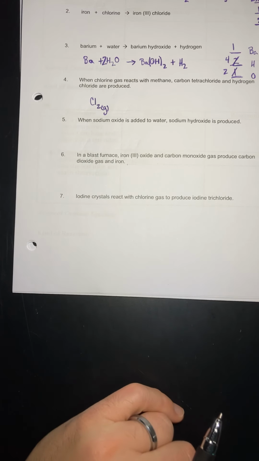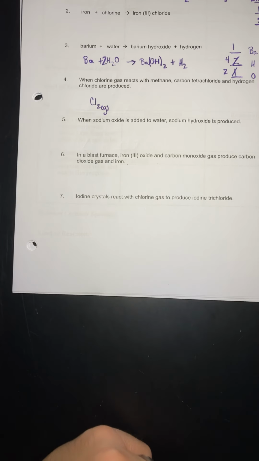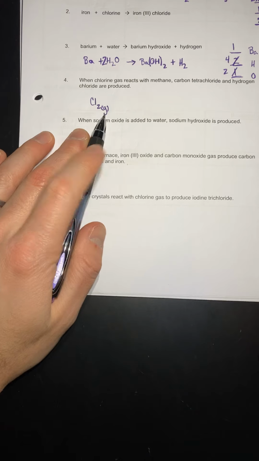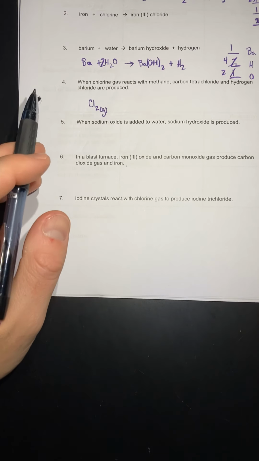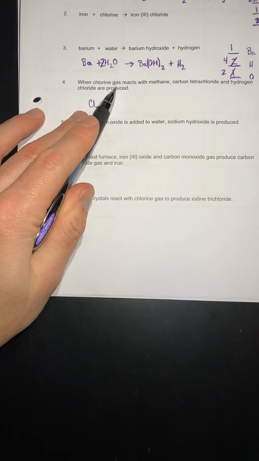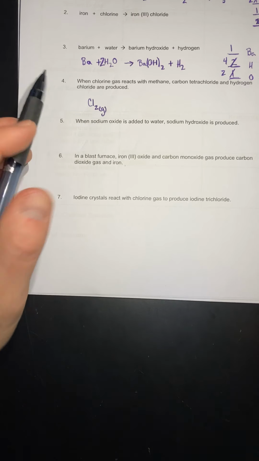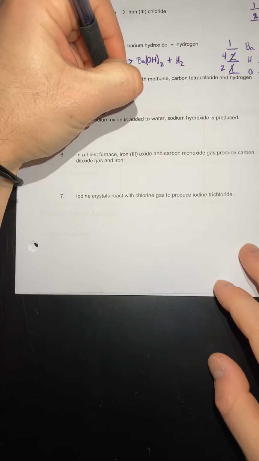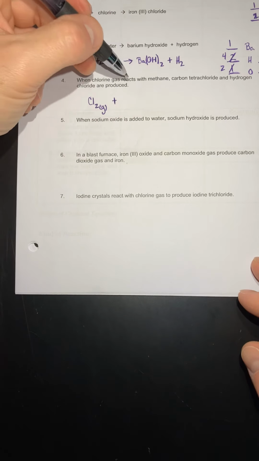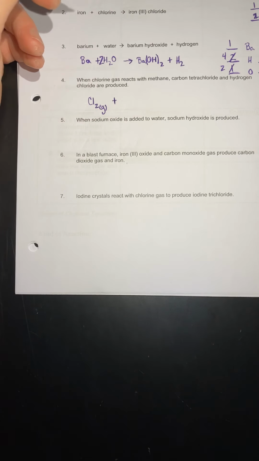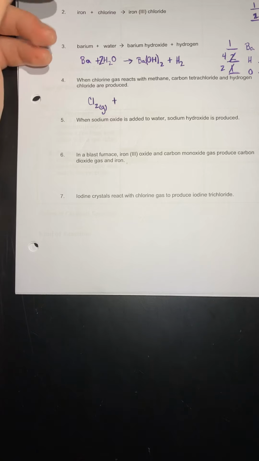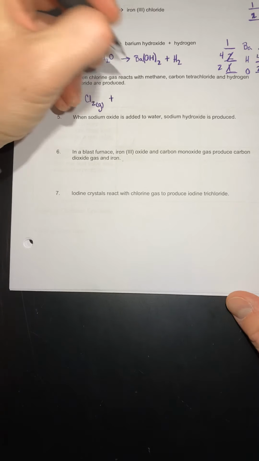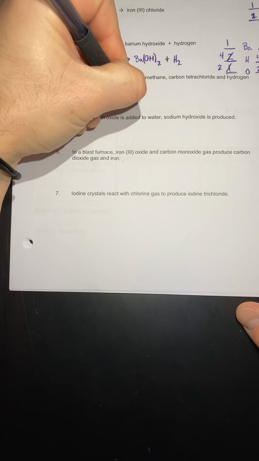All right, so if you see that, that's what that stands for. So sometimes you might see that as a state symbol to indicate the physical state. All right, so chlorine gas reacts with methane. I'm not expecting you to know what methane is, but that is the common name for carbon tetrahydride, which is CH4.